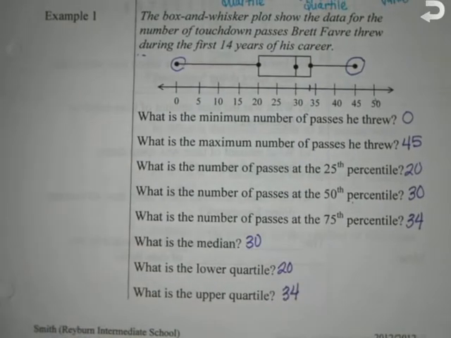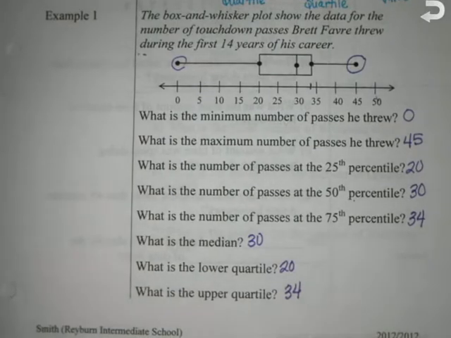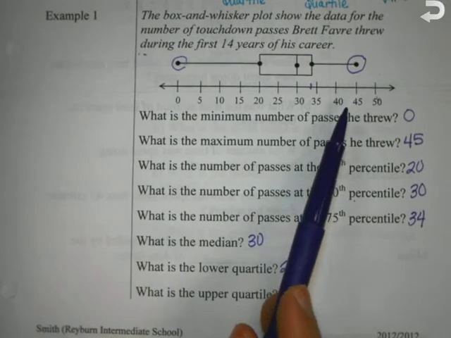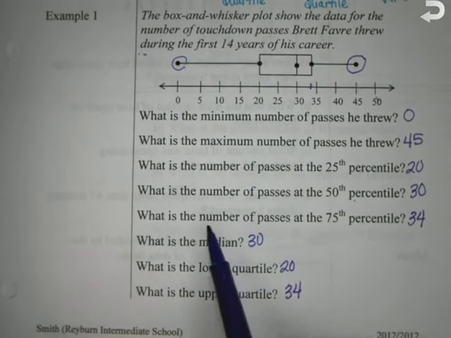So the box and whisker plot just shows a whole bunch of the data and how it's distributed out. You can use all kinds of data. For the example we did, it was Brett Favre's passes. But all of the box and whisker plots are set up this way. All of the questions you will have to answer about box and whisker plots are similar to what we just did. Okay?